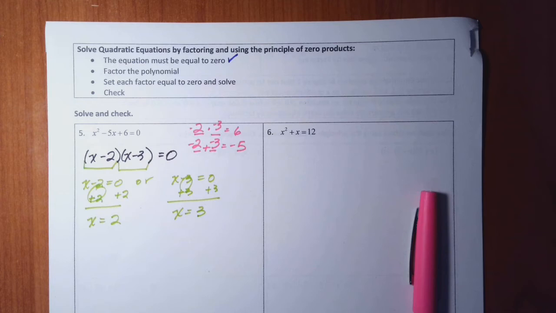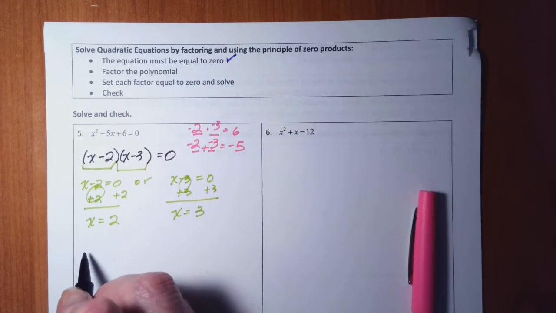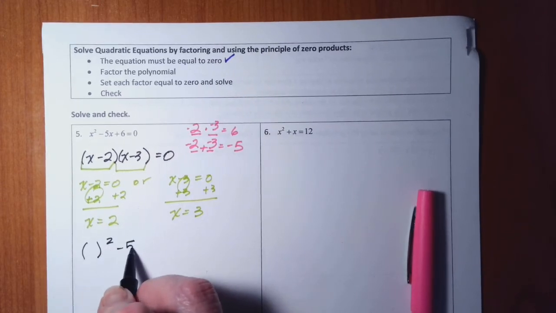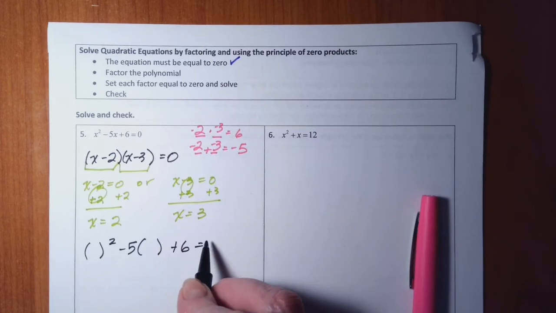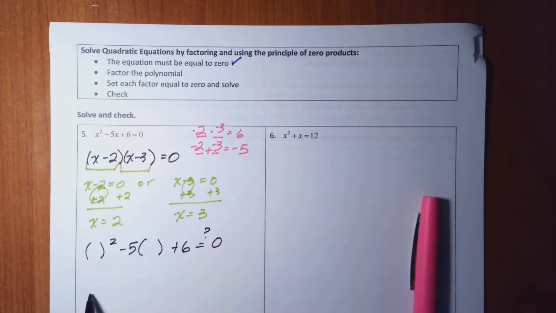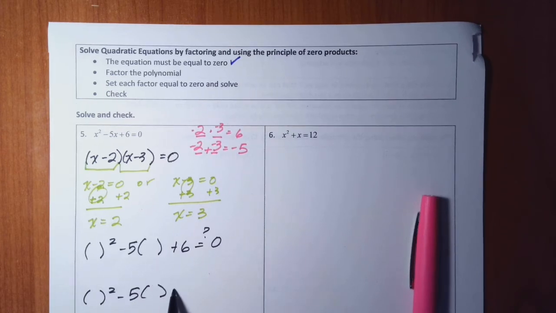Now when you're checking, one of the things that you have to do here is check in the original equation. So if you're checking, you need to make sure that you're checking in the original equation. Okay, so that means if I go to the original equation, I have something squared minus 5 times something plus 6, and I want to know if that's equal to 0. And of course I have to do it twice for each solution.